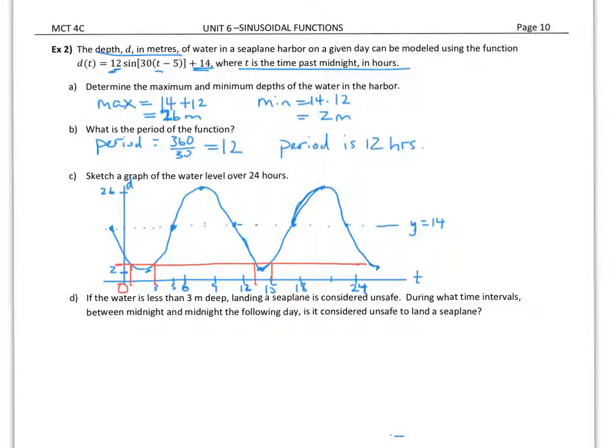So let's solve this like an equation. I'm going to let my depth be the 3, and we're going to solve for t. And remember, we're going to use the CAST rule to help us get a second answer when we get there. First step, we're going to undo the plus 14 by subtracting 14. So 3 take away 14 would be negative 11.